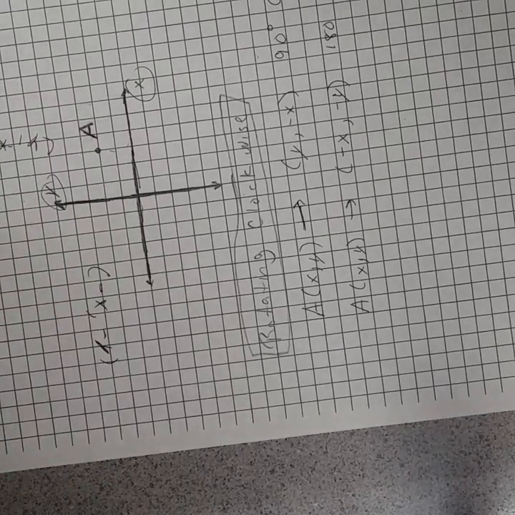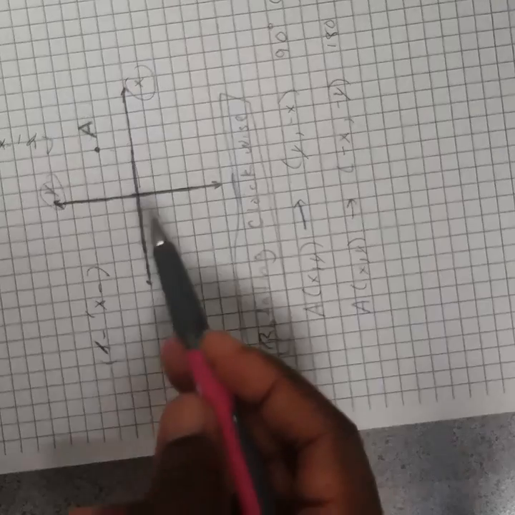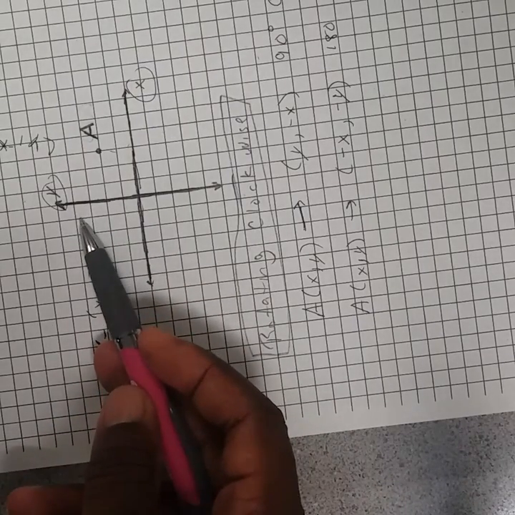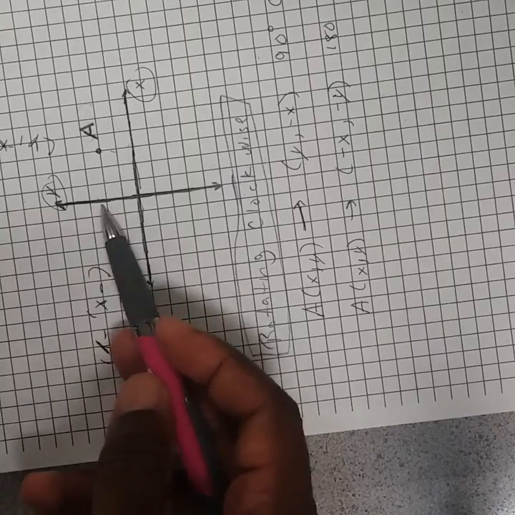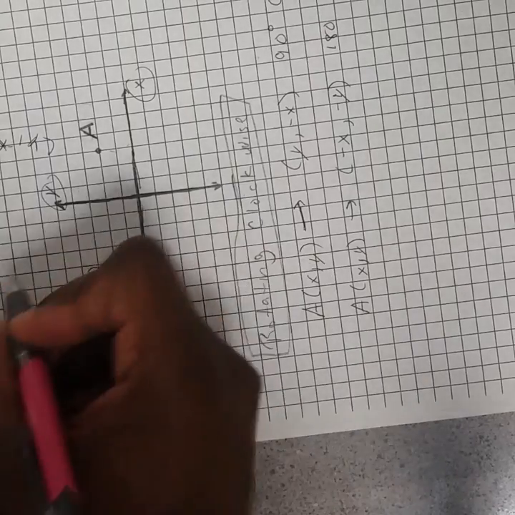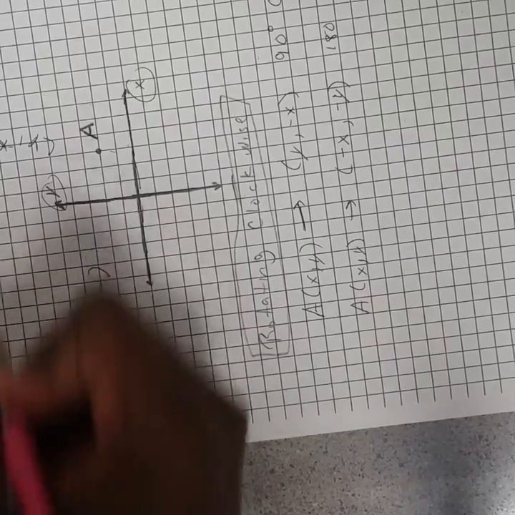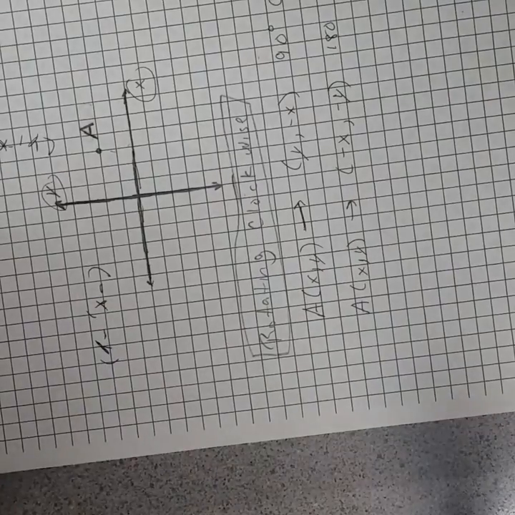So let's look at the axes now. Here the X direction is really the coordinate for Y, and that's going to be on the negative side, so that would be negative Y, and the X is up high, so it's positive.